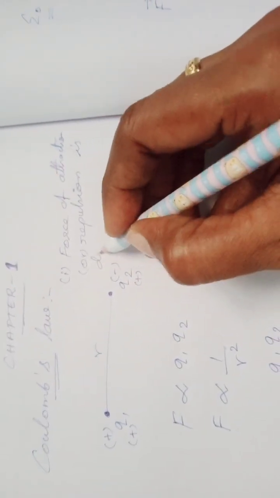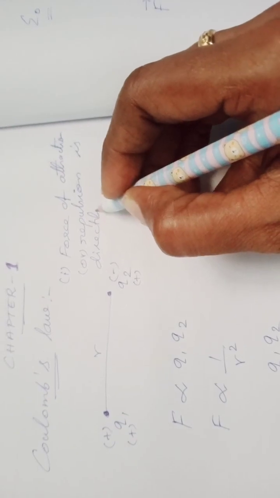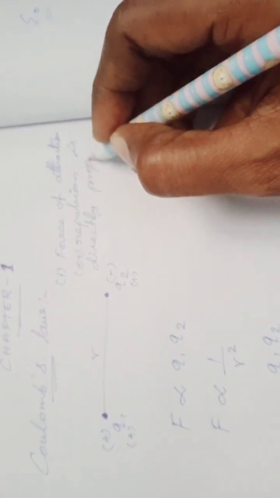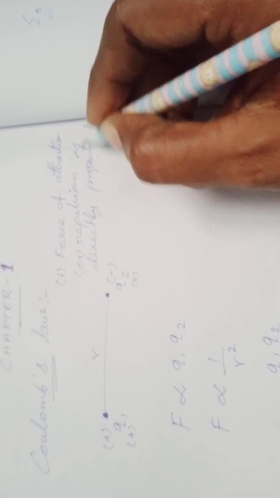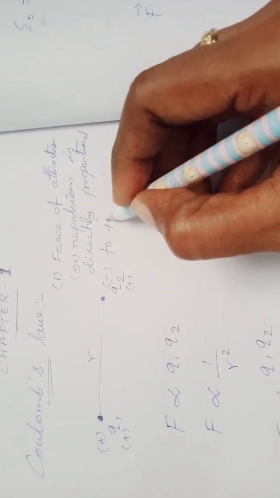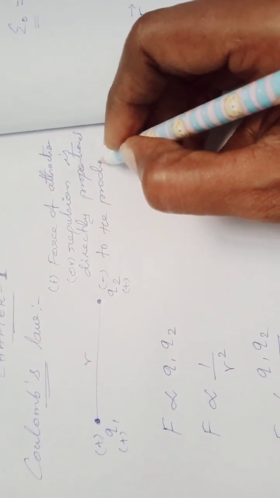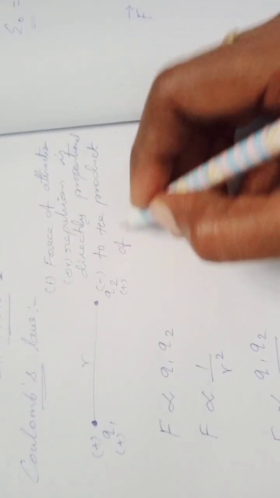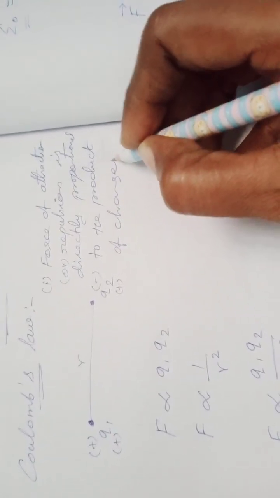is directly proportional to the product of charges.